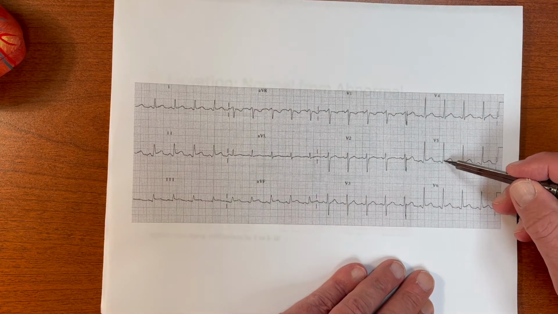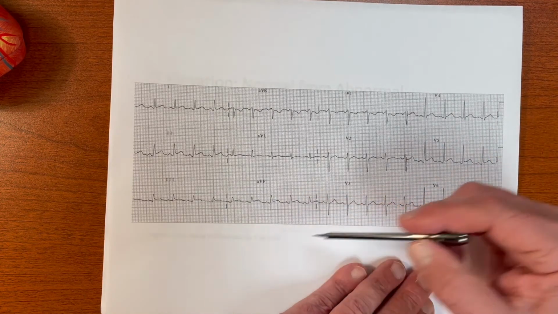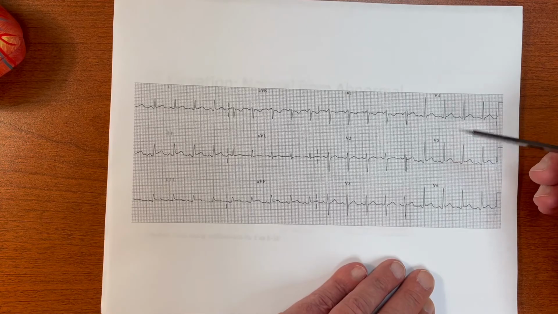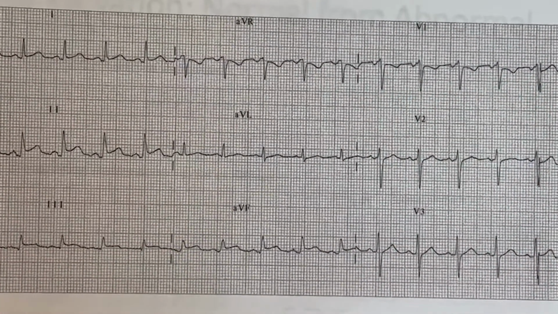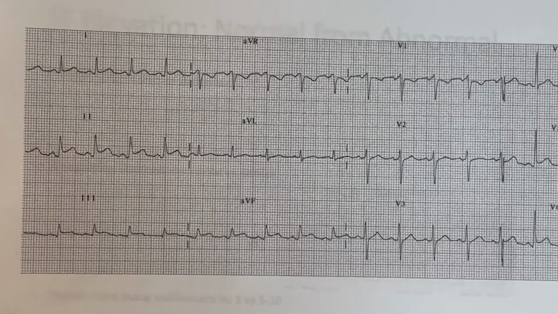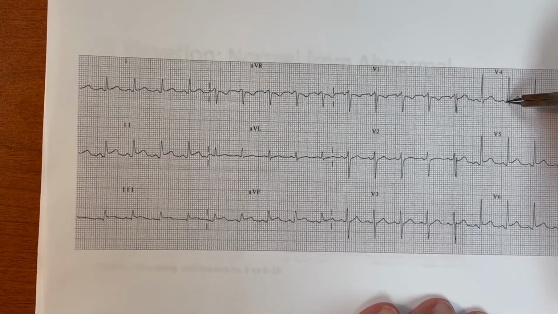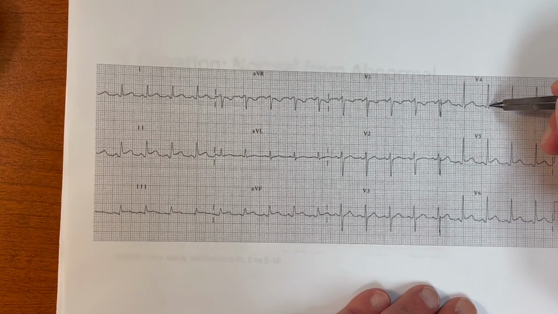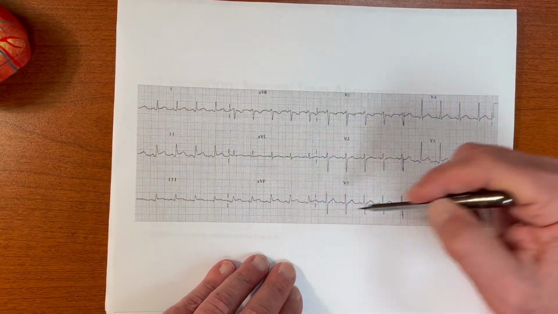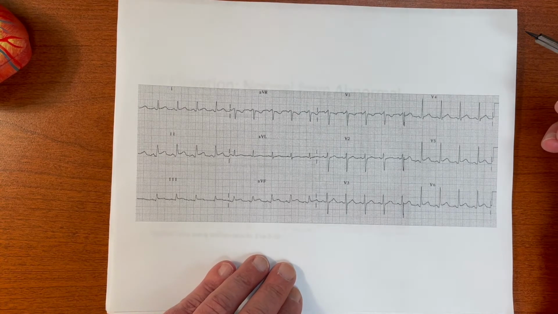There's my J point in V5. So now we're in the lateral leads. And we see it elevated in 1, and there's the PR right there, minor elevation in V4, so we would have to call this diffuse, all right.